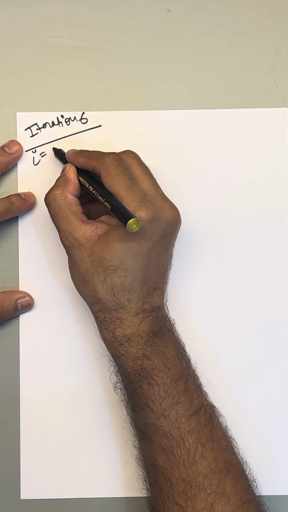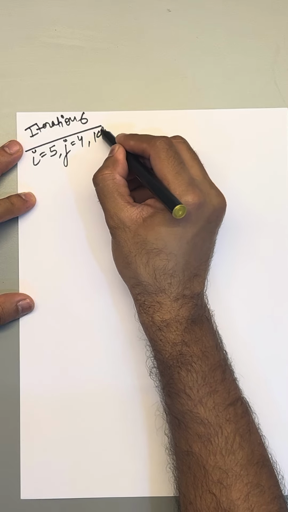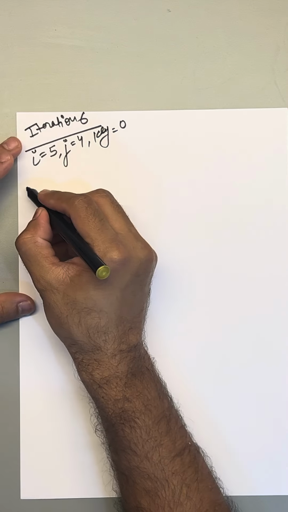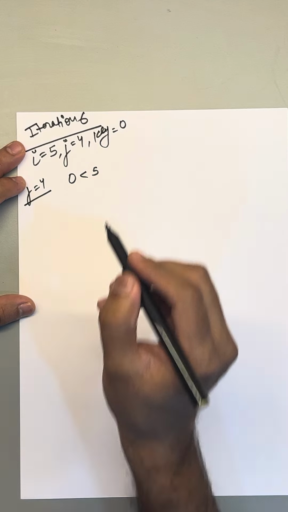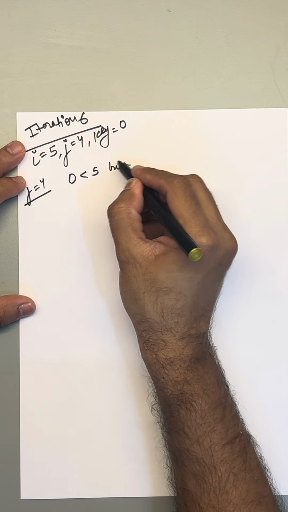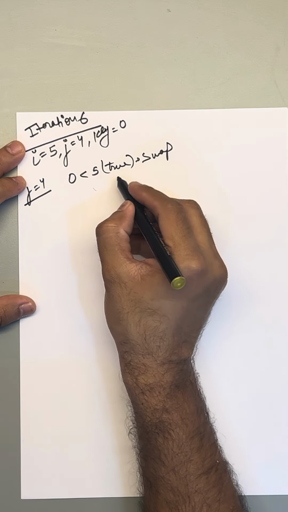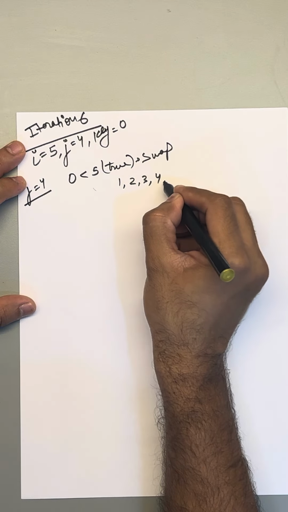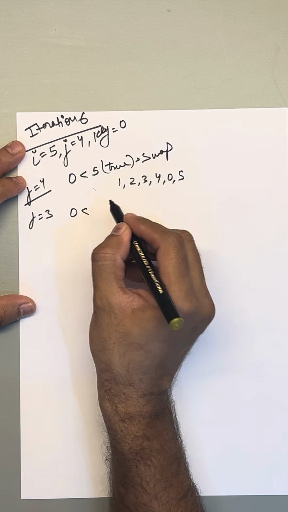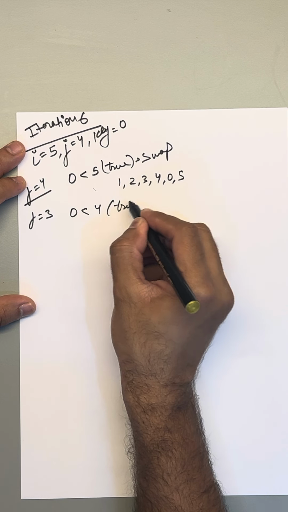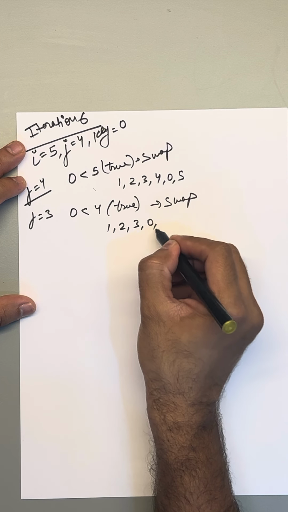For iteration 6, the i value should be 5, j equal to 4, and the key happens to be 0. For j equal to 4, we'll check if 0 is smaller than 5. If it is true, swap. So the output should be 1, 2, 3, 4, 0, 5. For j equal to 3, we'll check 0 smaller than 4, which happens to be true. We'll swap again. It is 1, 2, 3, 0, 4, 5.